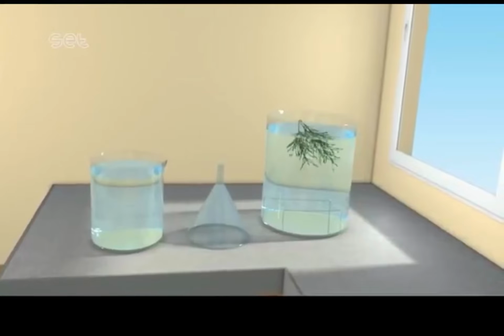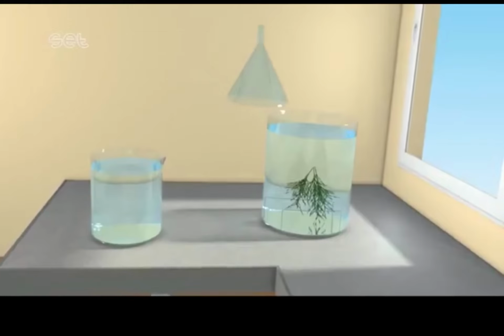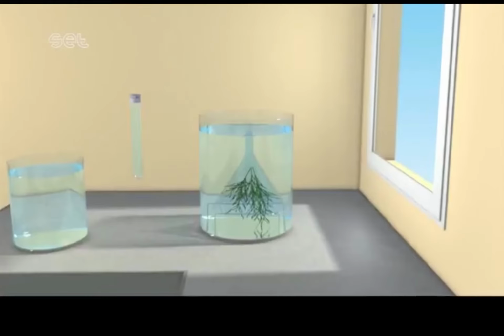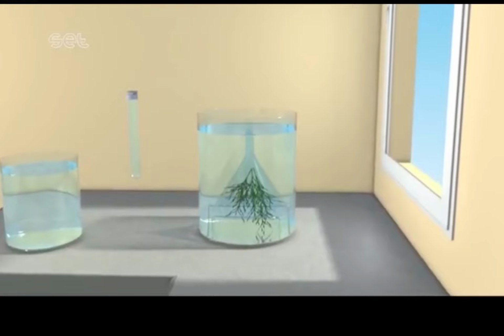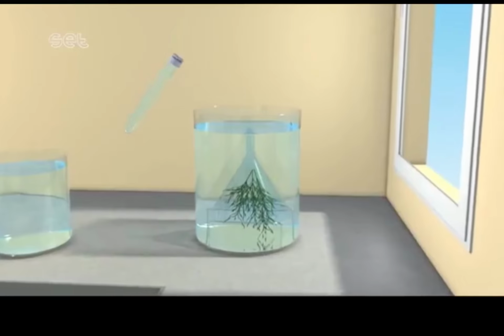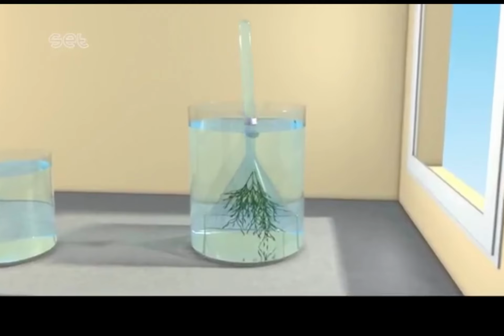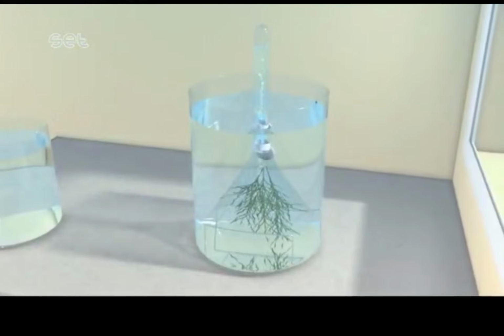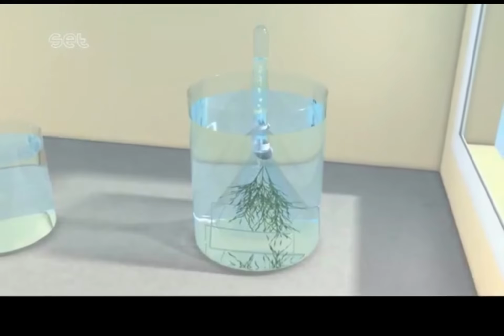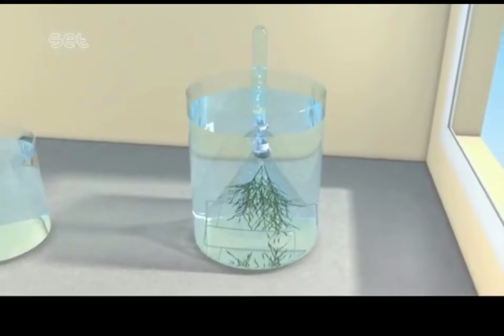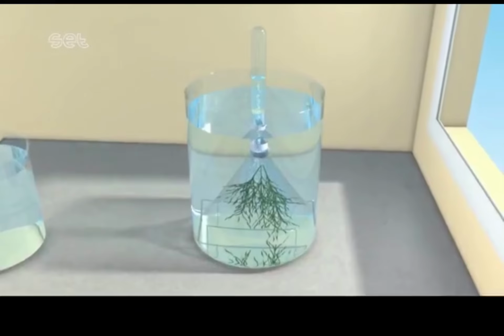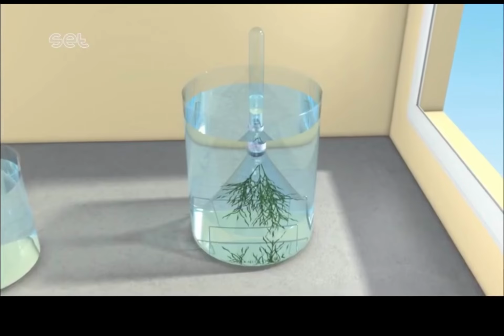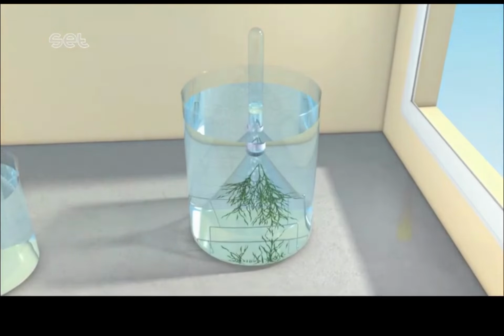This is an experiment we would have done in class where they took an aquatic plant called Elodea and submerged it in water, and this plant is going to produce bubbles, which they then capture in this test tube. Now we want to know what type of gas is being produced, and like I said, in a minute we're going to look at what influences the rate of production of that gas. So we see these bubbles being produced.